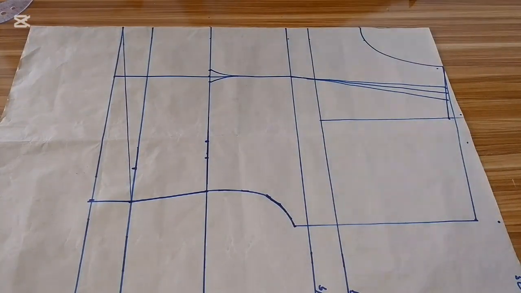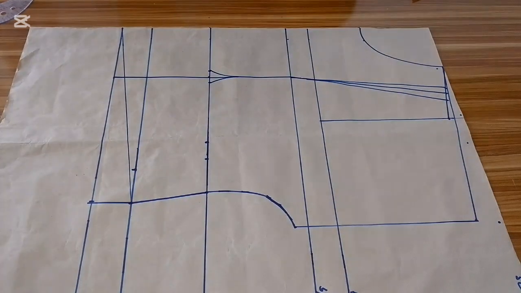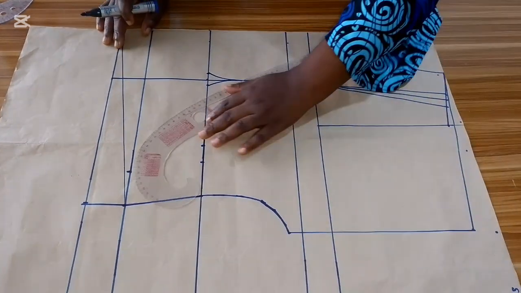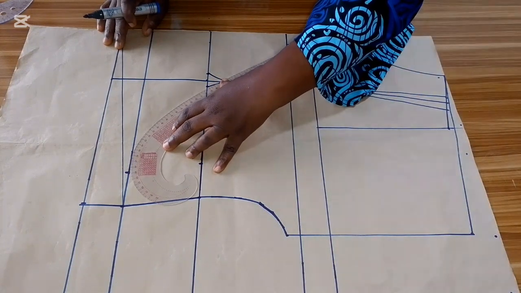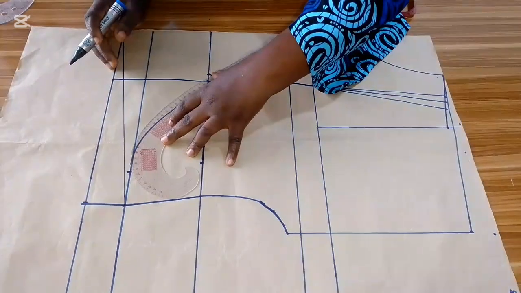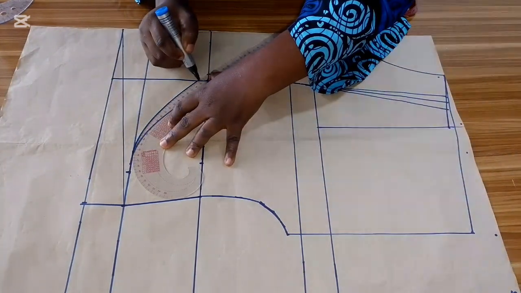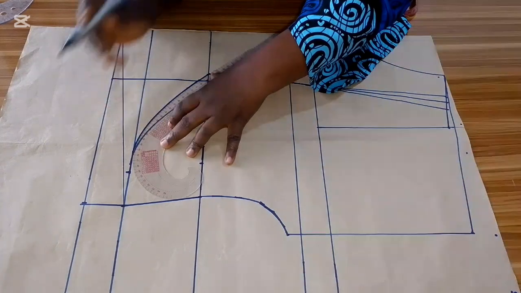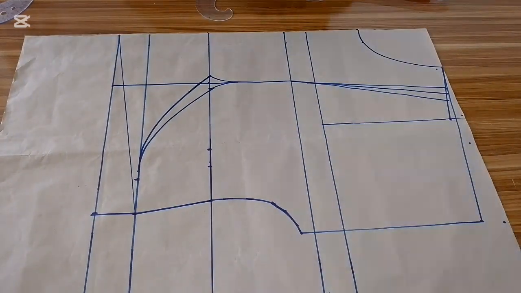And for the front pattern, we'll go ahead now and create that effect that we saw on the upper bodice of the dress. So I'll just go ahead and create a curve just as shown. Please follow my steps if you want your outfit to come out exactly how it is on the picture. So I'll go ahead now and just curve just as shown, and with that we are done with the front pattern. The front pattern is done.